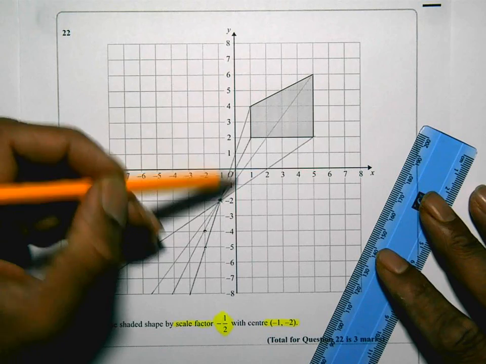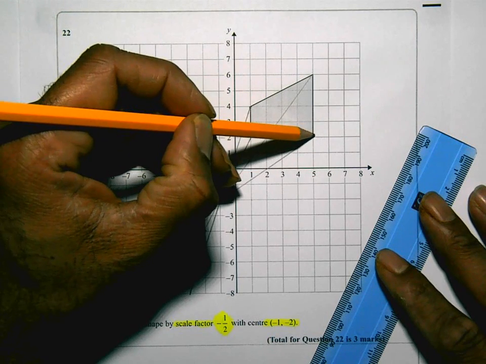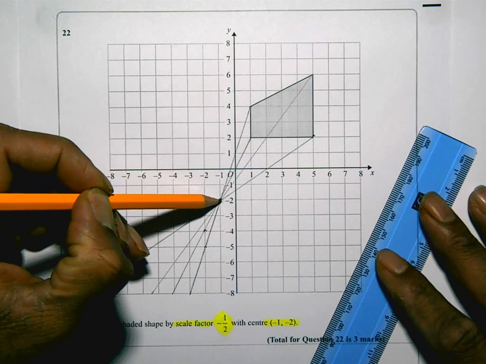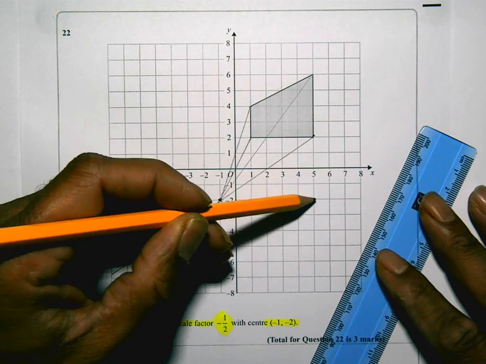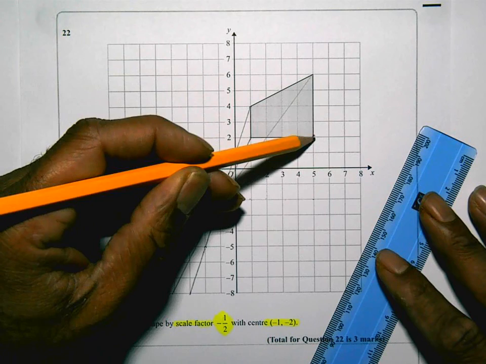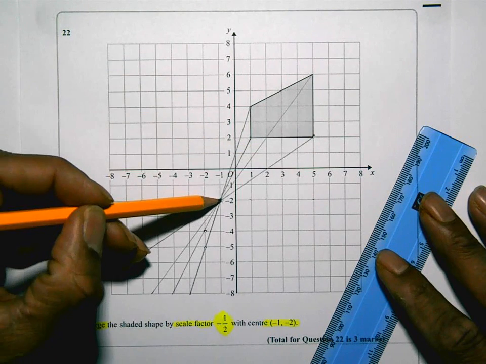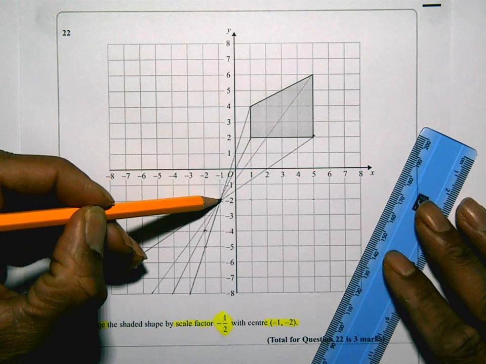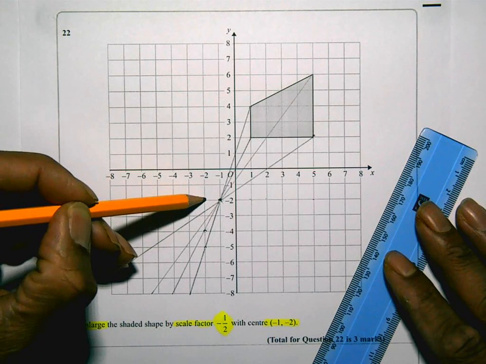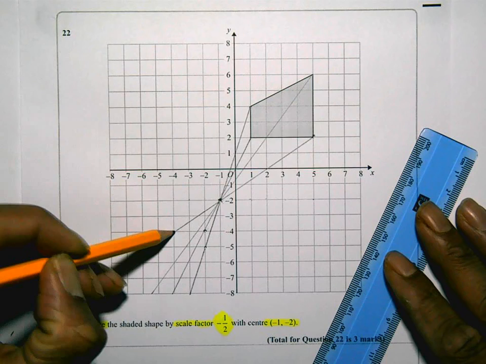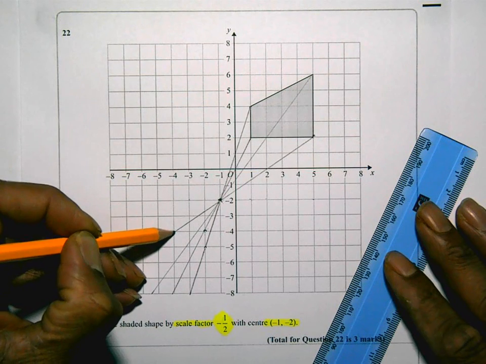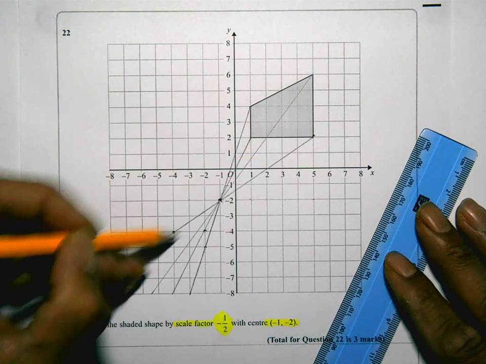I'm going to go to this corner now, from the center of enlargement. So I'll go 1, 2, 3, 4, 5, 6 across and 4 up. From here I need to go half that distance. So not 6 but 3. 1, 2, 3, and not 4 but 2. And that takes me to this line here, which actually came from over there. So I know I'm doing right so far.